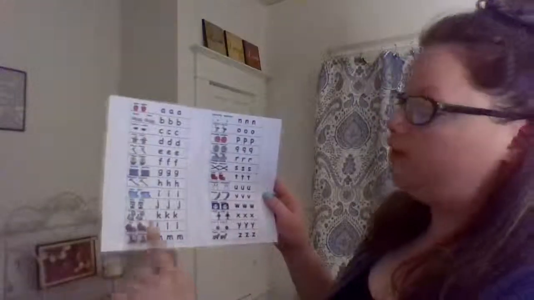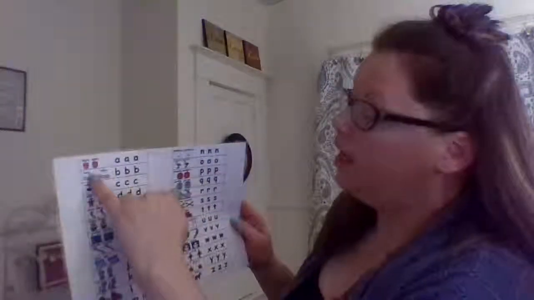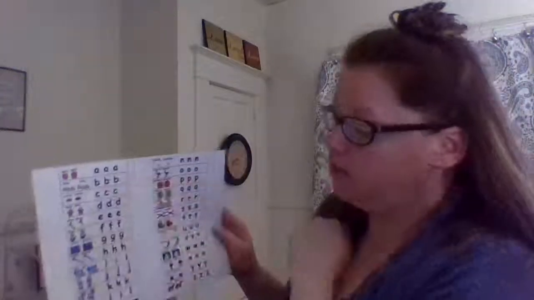And the first one was matching. So a good example of matching is by using an ABC sound poster. This has the whole alphabet with a visual for the students so they can see, okay, here's an apple and it makes the sound.